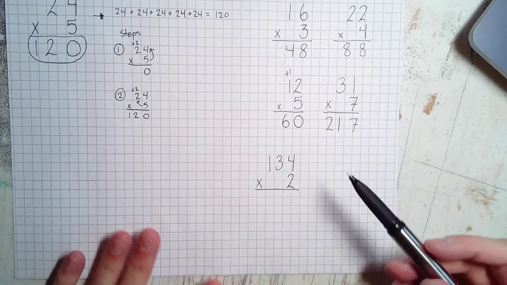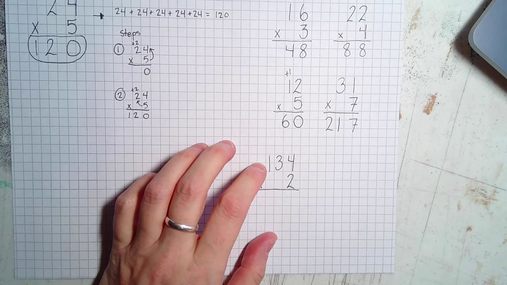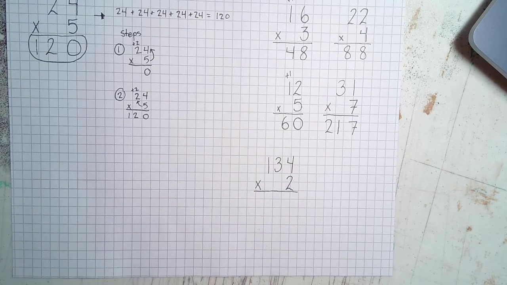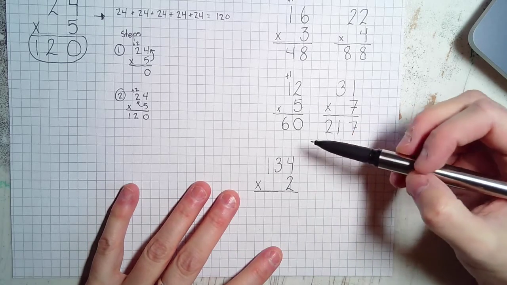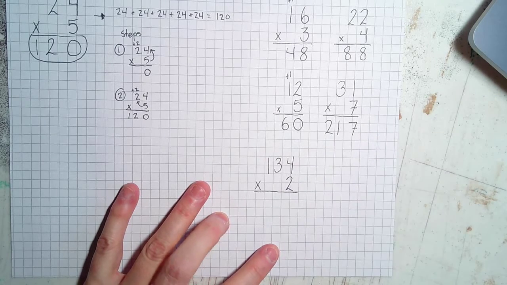Now, when we get into 134, arrays are probably not going to be our best strategy because you'd have to count up to 134 2 times. That's why knowing your individual math facts really will help you. So go ahead, pause the video, and see if you can solve this one on your own, and then come back and let's check.